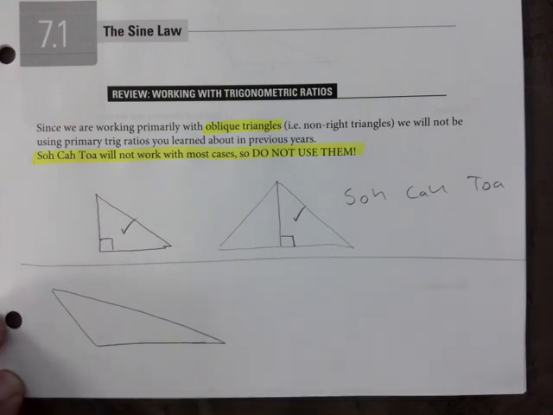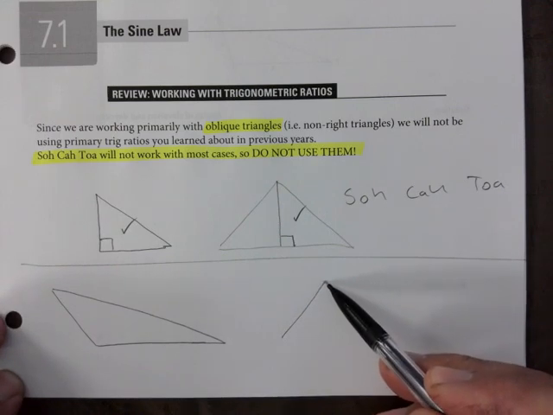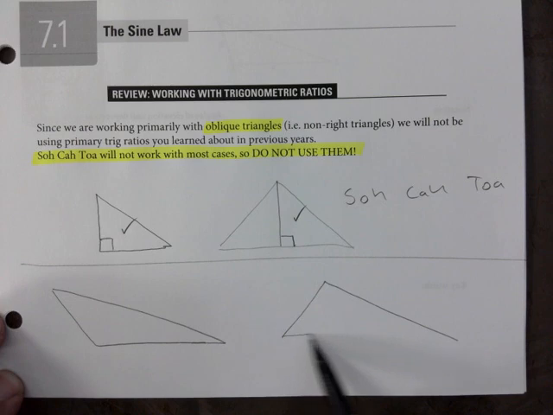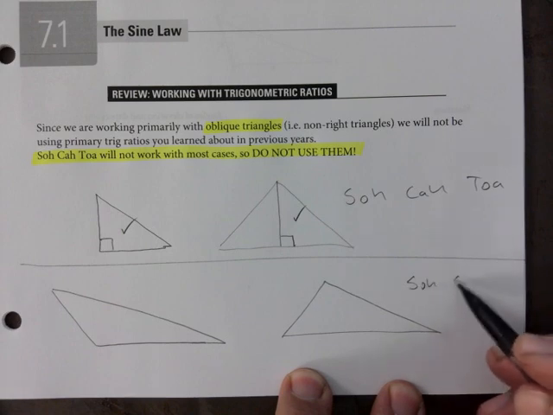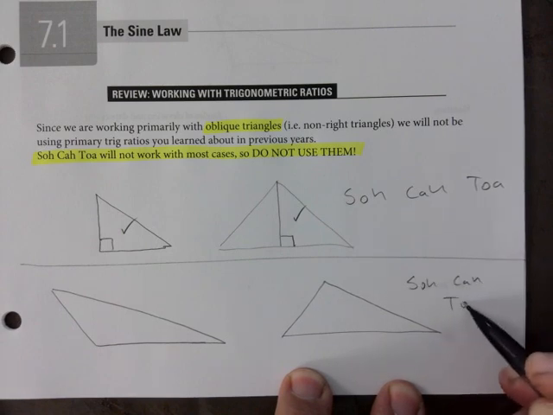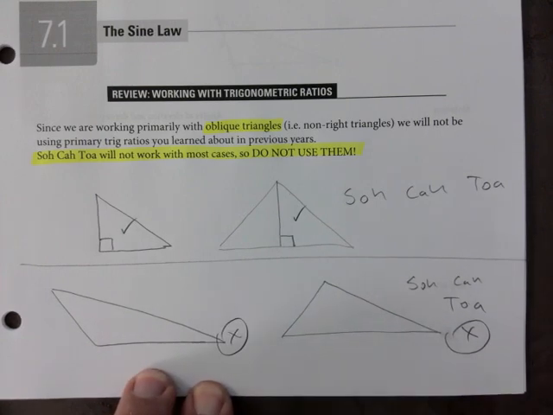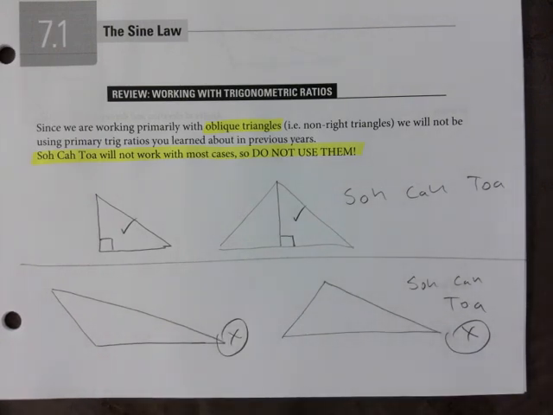If you have an oblique triangle like that, or something like that, okay, SOHCAHTOA does not work in these cases, okay? Those are oblique triangles. So that's when we need to use sine law, cosine law.